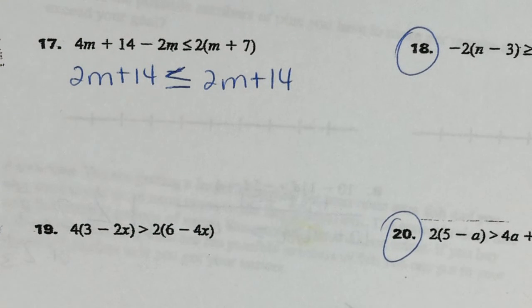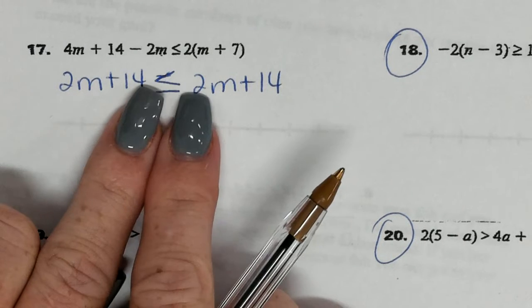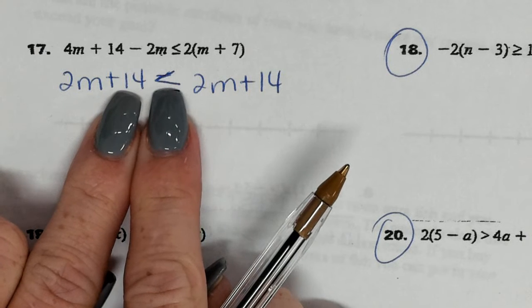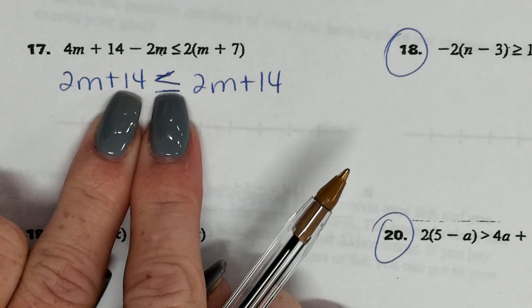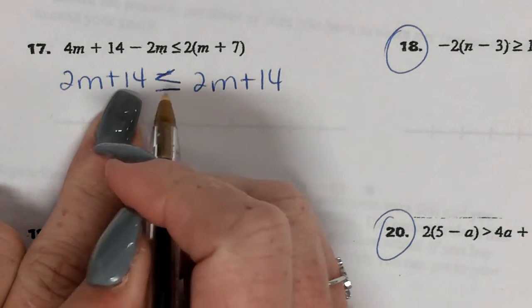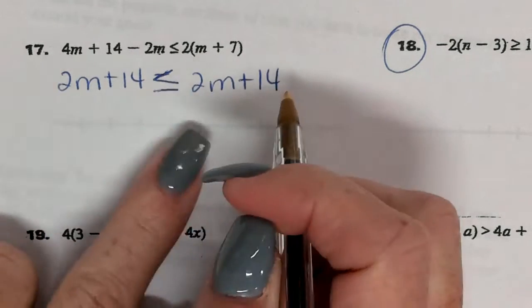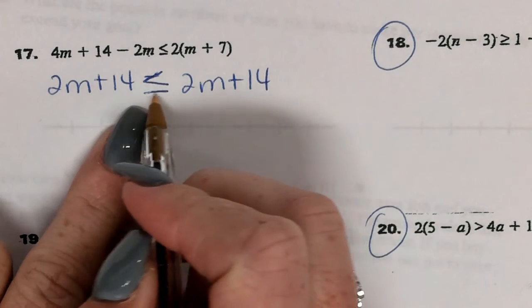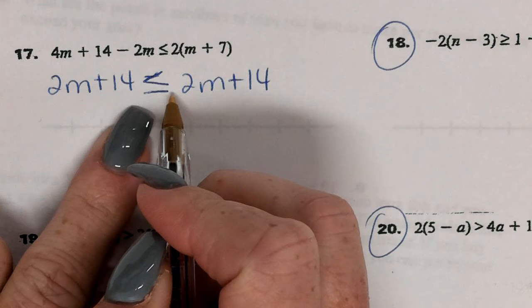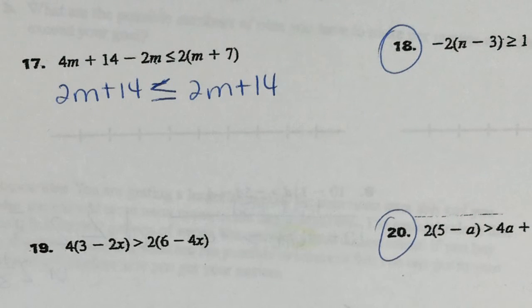See, like when it was equations, you would say all real numbers because they're the exact same line. With this one, you would kind of know that it's going to be all real numbers because it's or equal to, and they are equal. They're the exact same. So if it didn't have that or equal to sign, we'd have a problem. Okay, but let's go ahead and solve it because they won't always all look like that.